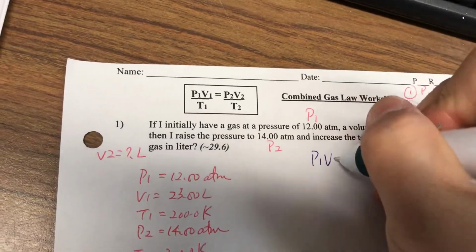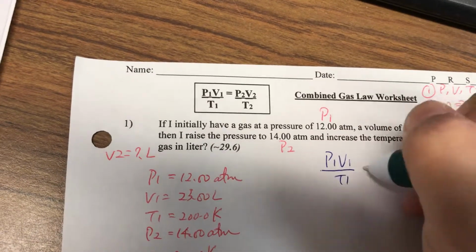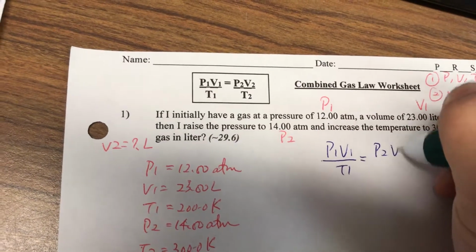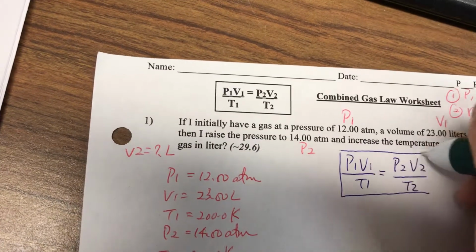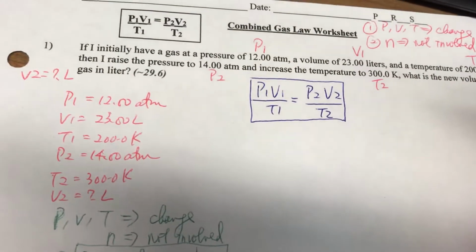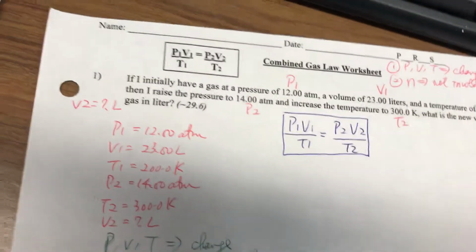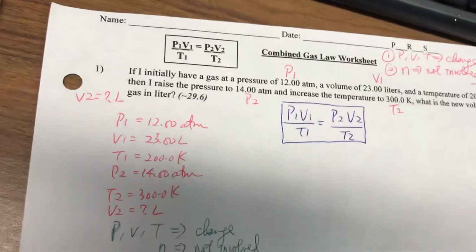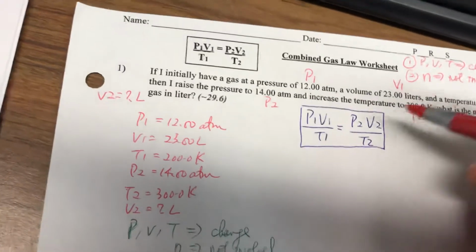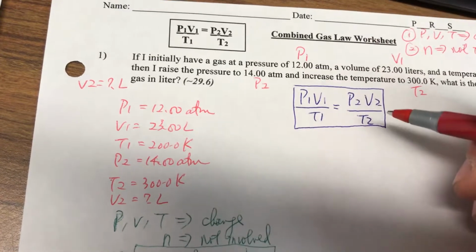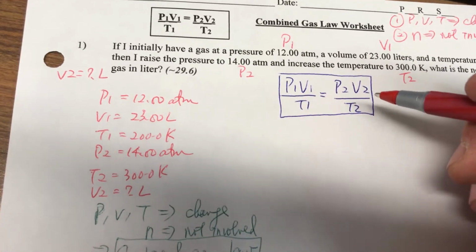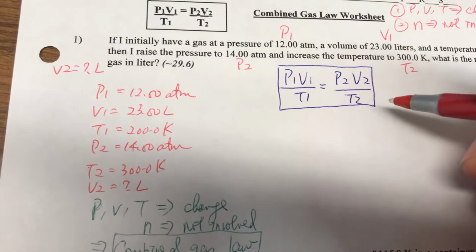Okay, now next, we want to write the formula: P1 V1 over T1 equals P2 V2 over T2. Now I want to cross multiply because I want no fractions in the formula. Some people can recognize that, oh, I can multiply both sides by T2. It's up to you.